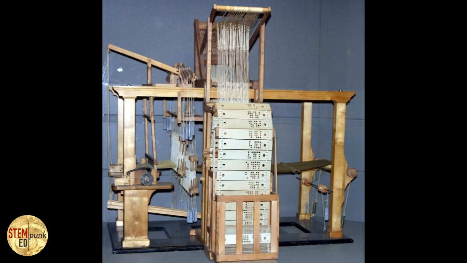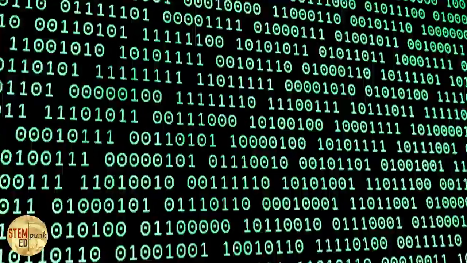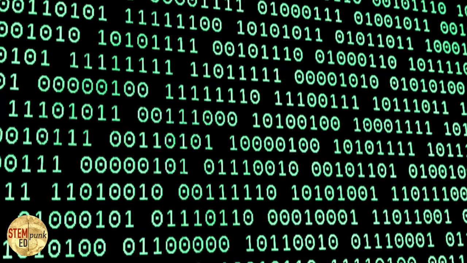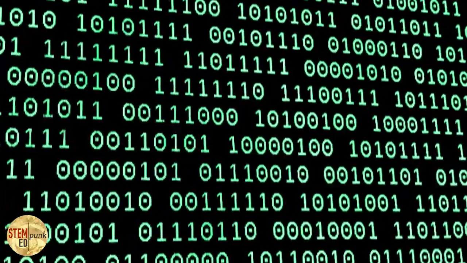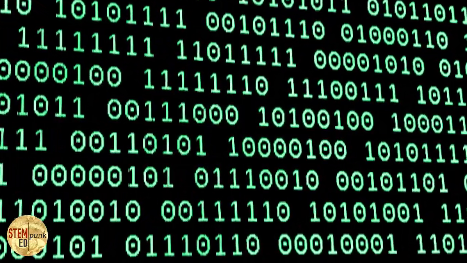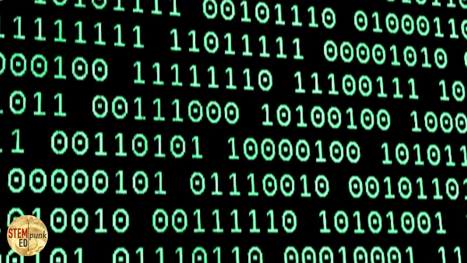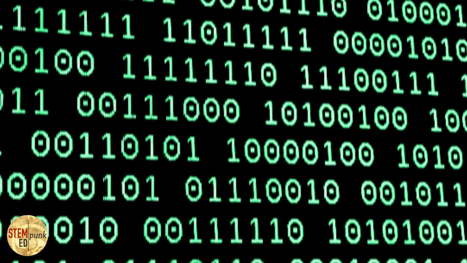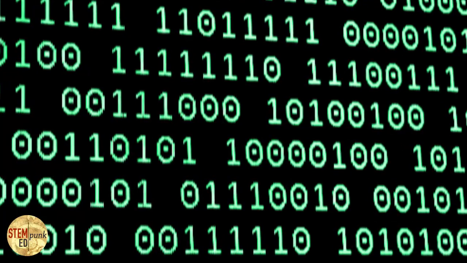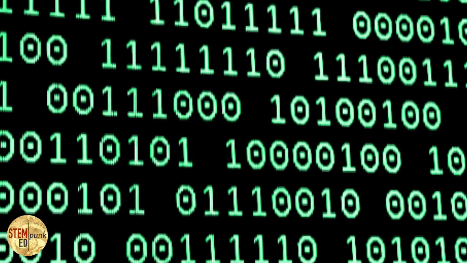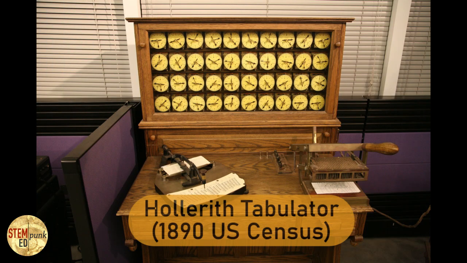I'll bet not. Despite how they appear, these machines operate on the same principles of binary numbers as do today's computers and electronics. And just like today's computers and electronics, these largely mechanical machines use binary to make some amazingly complex results. Let's take a closer look. This machine is called the Hollerith Tabulator. It was invented as a way to manage the huge amount of data expected from the 1890 United States Census.